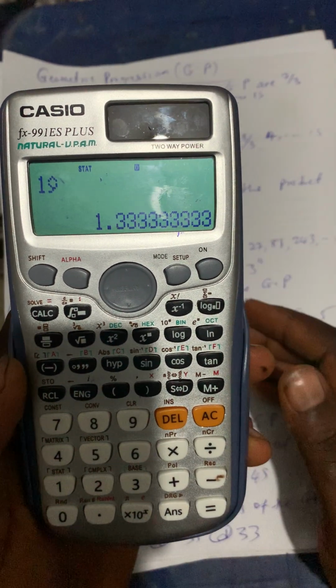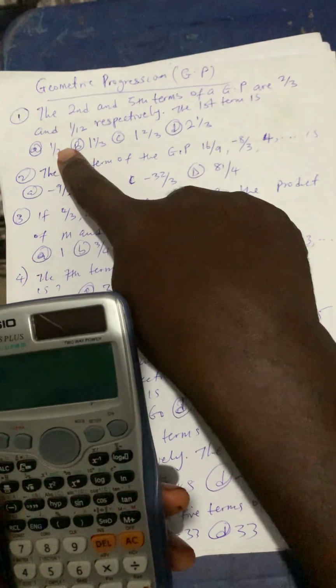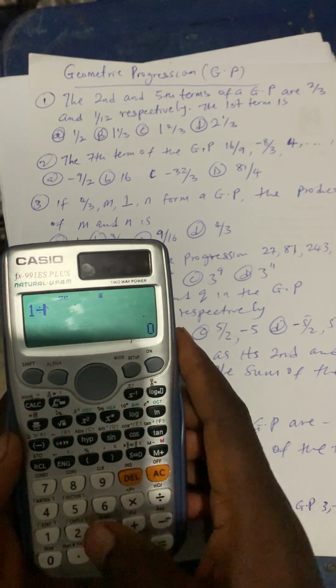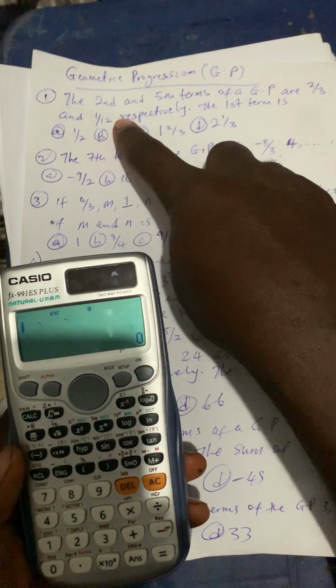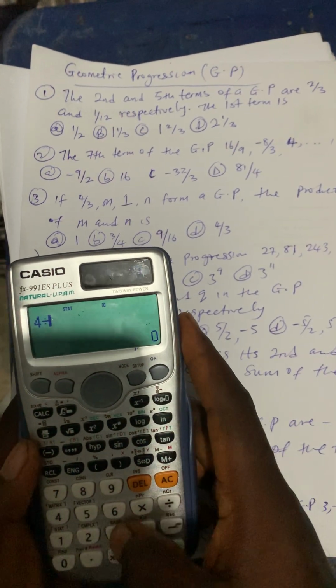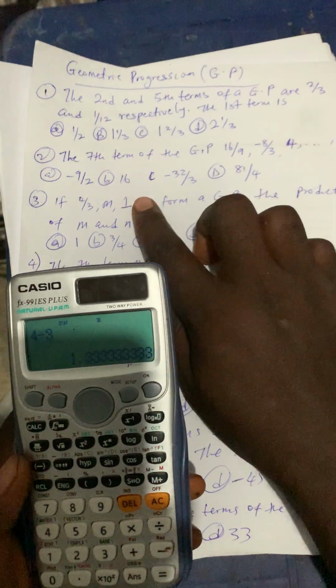You see, 1.33333. So by yourself, check which option here gives you 1.33333. Let us check them. The first one is 1 divided by 2, that is 1/2, 0.5. The next one is 3 times 1, 3 plus 1, 4. So 4 divided by 3, 1.333. So option B is the correct answer for this one.